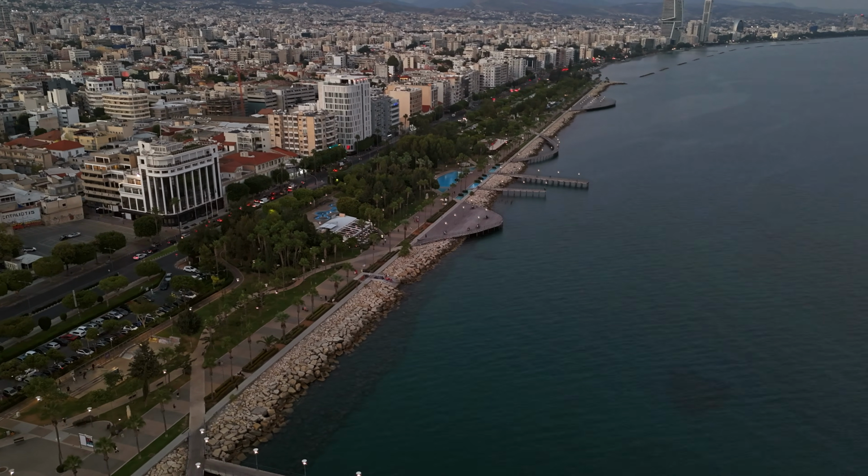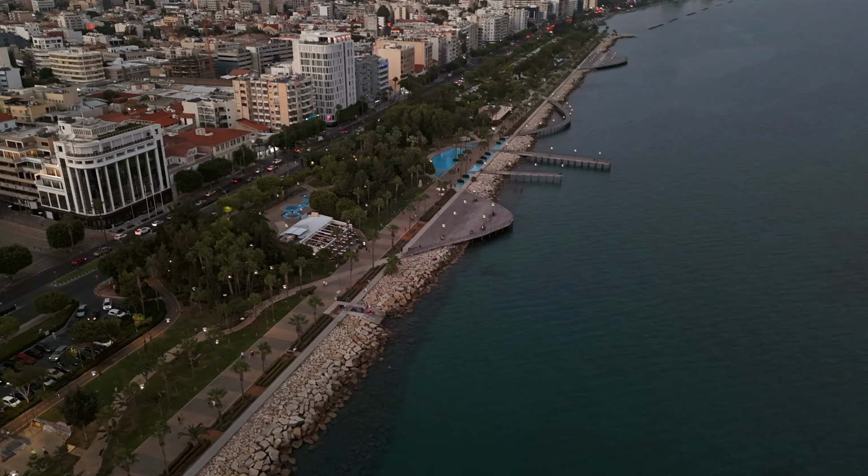Just note here that DJI will always output an MP4 video file for you. And this file will be at 25 frames per second and in 8-bit color.